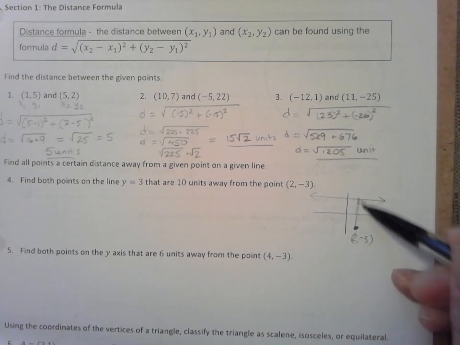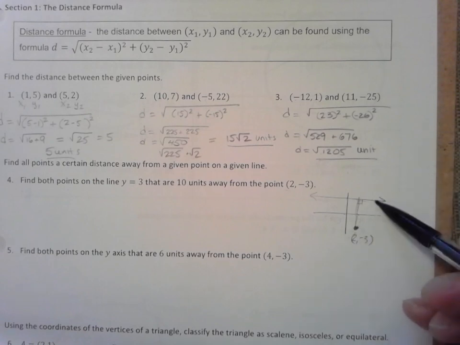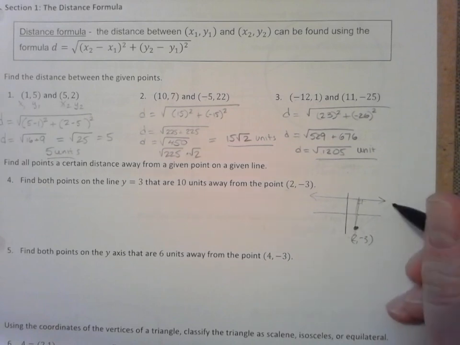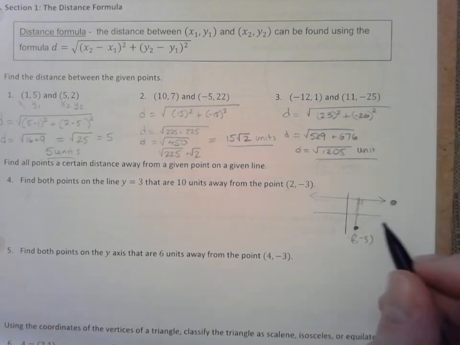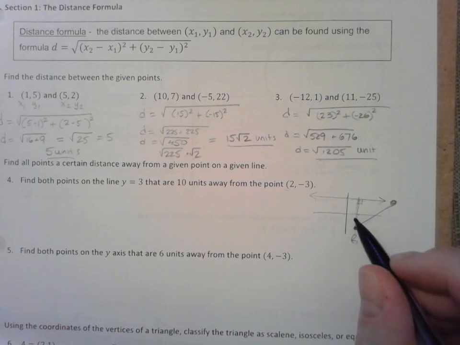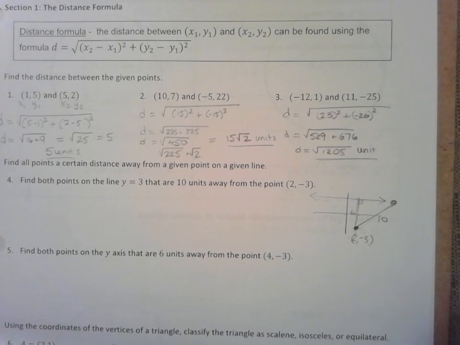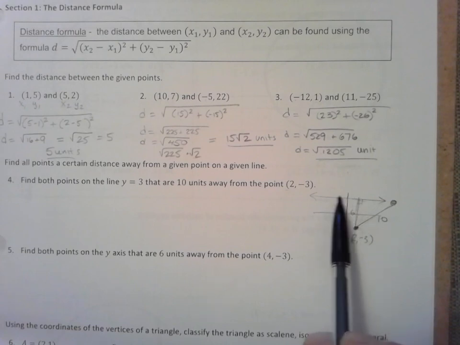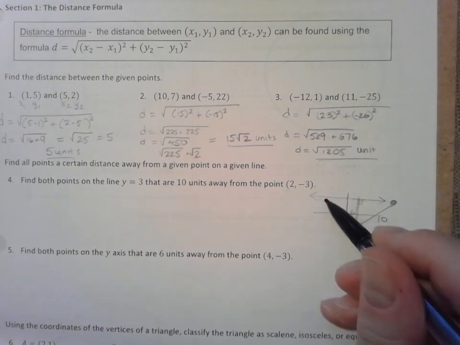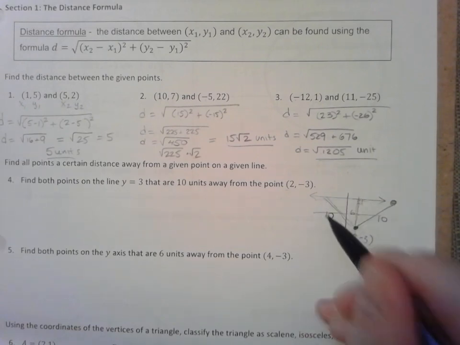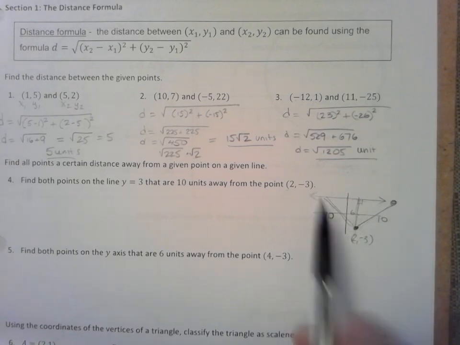That's the shortest a distance is from a point on this line to this point: 6 units. Now, if I continue to go to the right on this horizontal line, my distance gets farther and farther away. And I'm imagining that eventually it will extend from 6 units all the way up to a length of 10. But when it says both points, that implies that there's more than one. What if I have gone to the left? I imagine there'll be a point that is also 10 units away from the point that lies on this line.